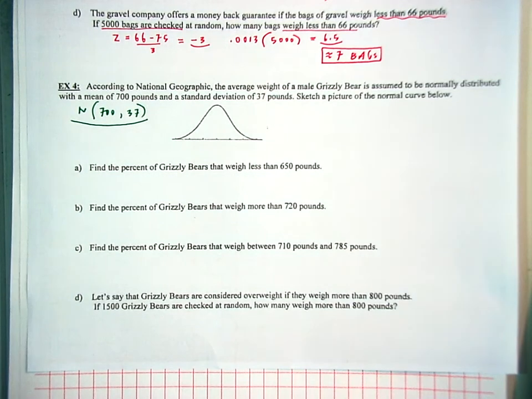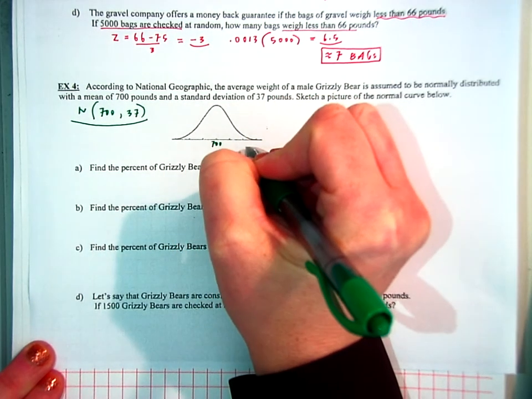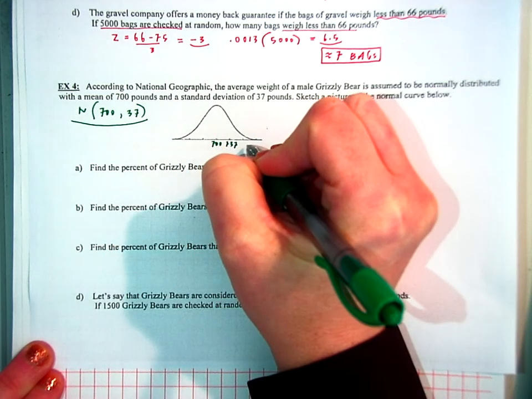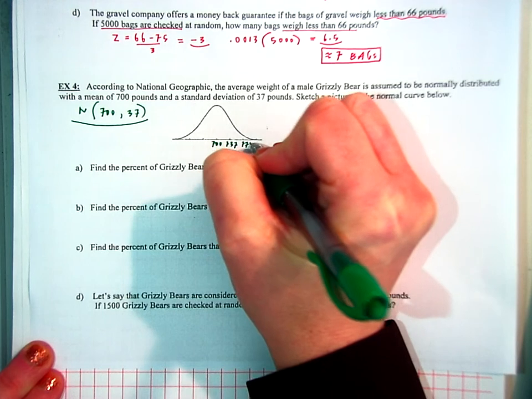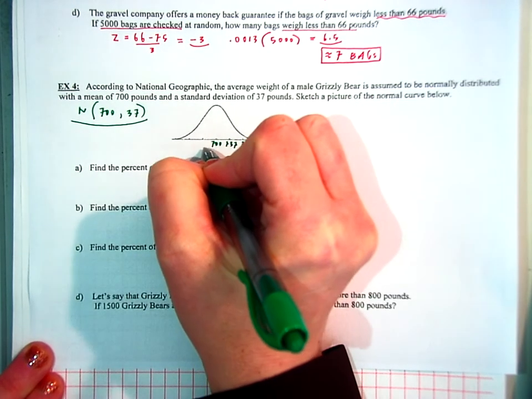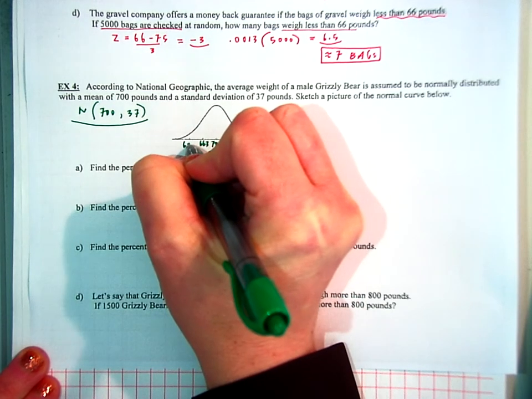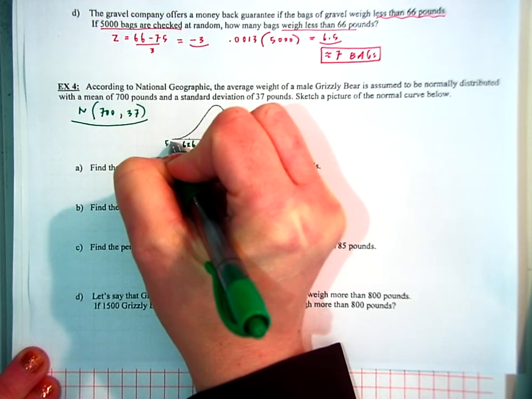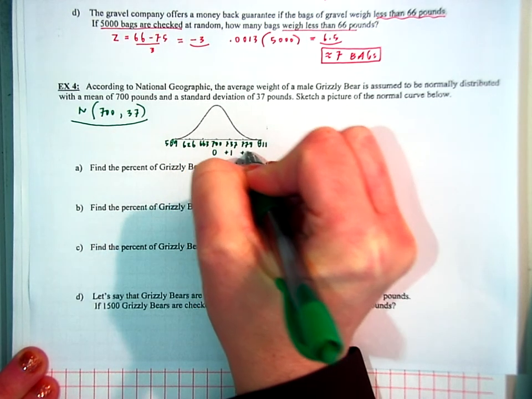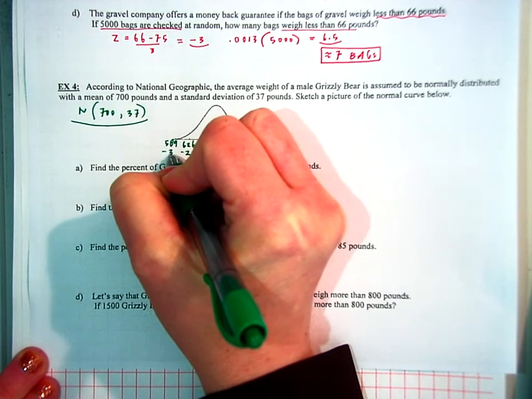Here I'm going to put the mean at 700. I'm going to add increments of 37, so I have 737, 774, and 811. And I'm going to take away increments of 37, so I have 663, 626, and 589. Here my z-score is 0. Here I'm plus 1, 2, 3, minus 1, minus 2, minus 3.